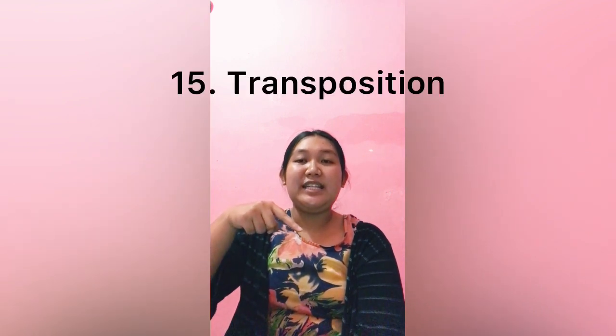is translated as yes. Fifteen, transposition. Transposition replaces the grammatical categories of the source language in the target language, for example replacing the words to become phrases. This technique is usually used because of the different grammar between SL and TL. For example, SL: I have no control over the condition. TL: saya tidak dapat mengendalikan kondisi ini.